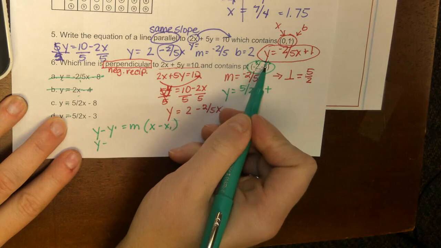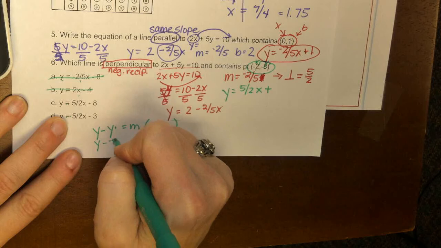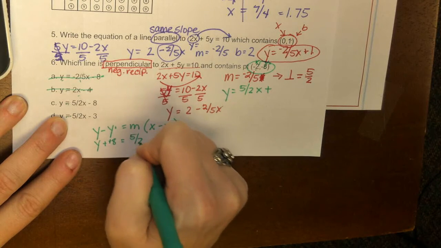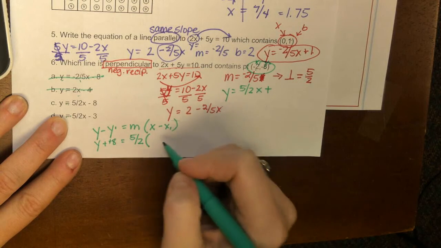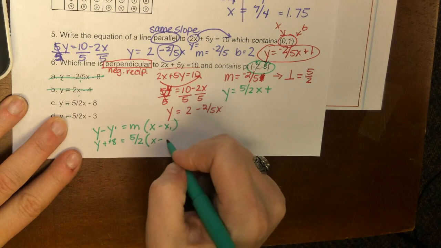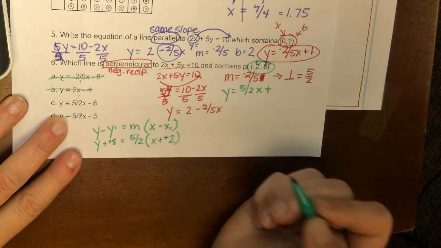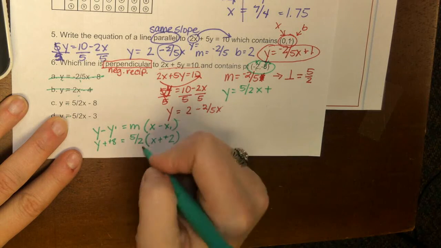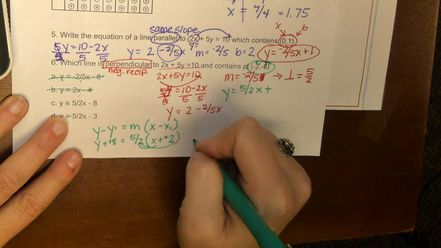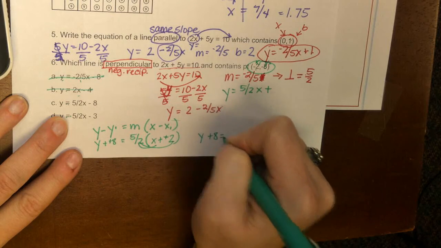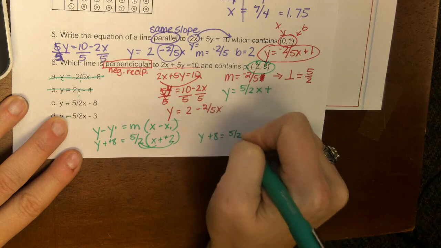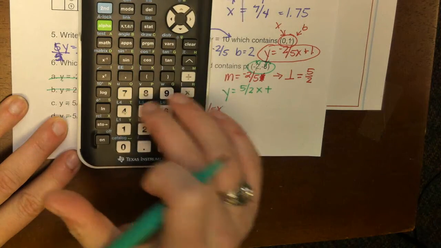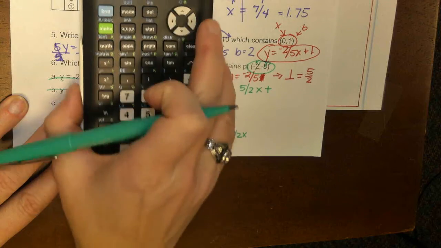Y minus y1. Y1 is negative 8. So that's actually plus a positive. Equals slope, 5 over 2. That's my slope. X minus x1. Negative 2, so that's both positives. So now I'm going to distribute. y plus 8 equals 5 over 2x, and then 5 over 2 times 2. 5 divided by 2, let's put that in parentheses.